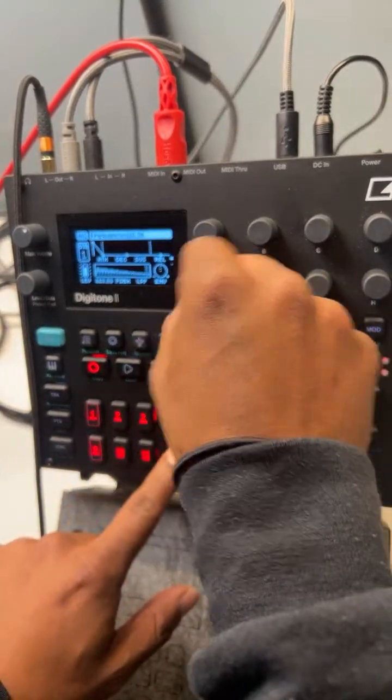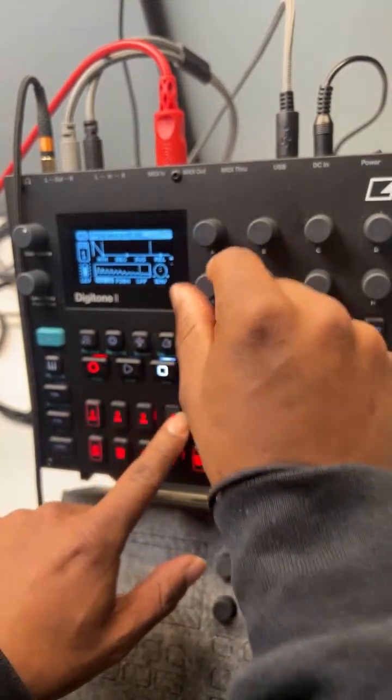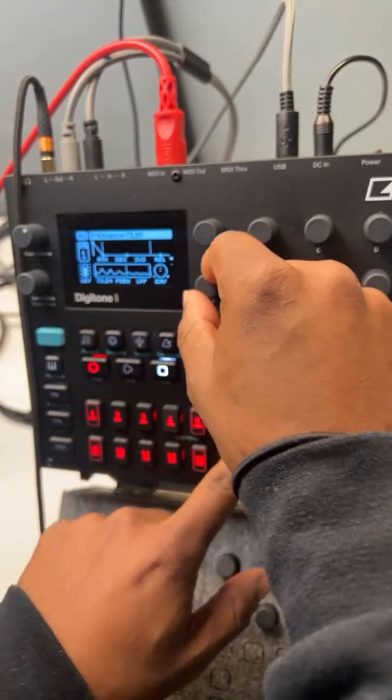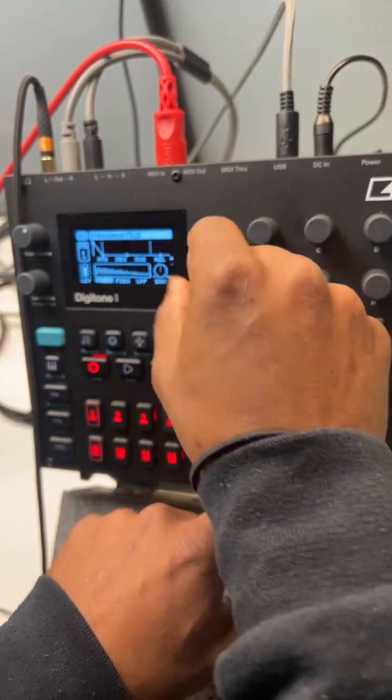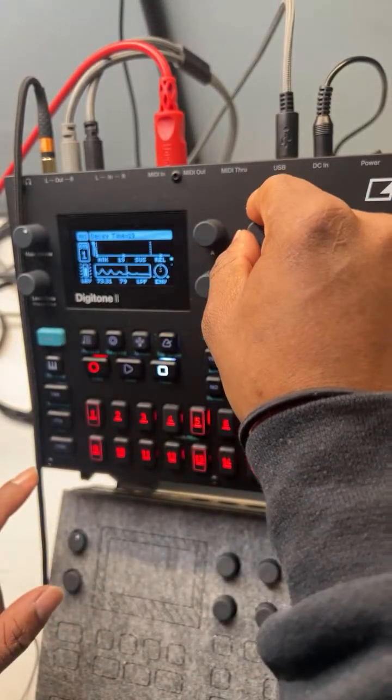Actually, before I put that in your ears, because I know that could sound crazy, I'm just gonna randomly assign frequencies to this comb filter. I'm gonna do this blindly.